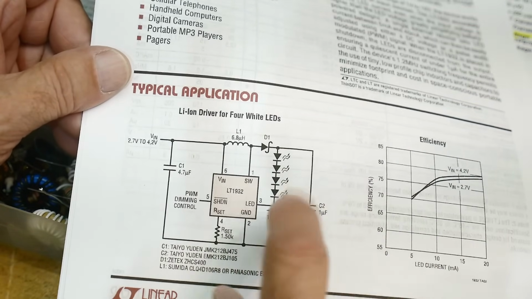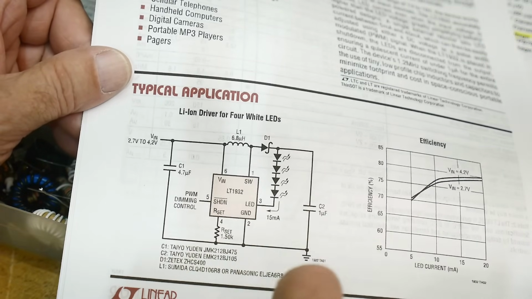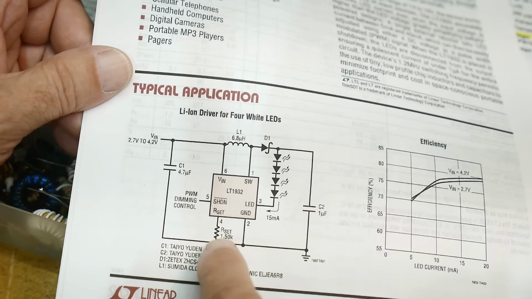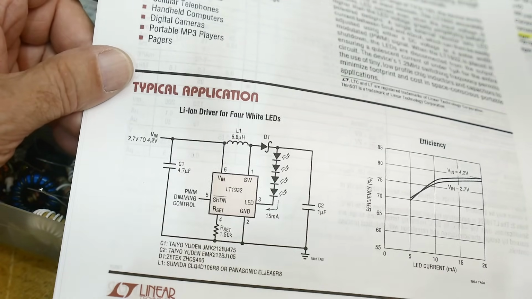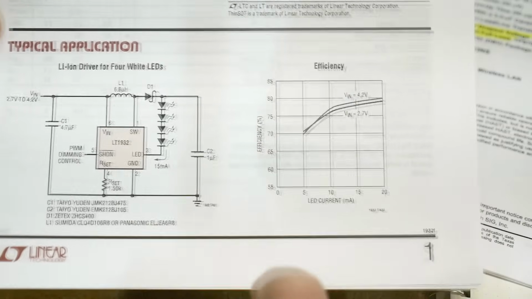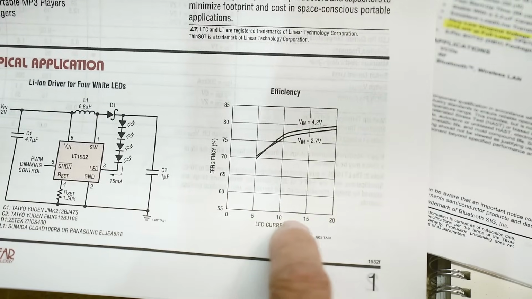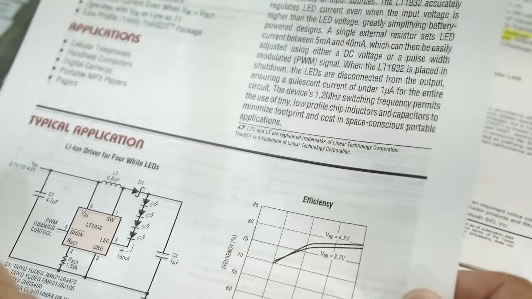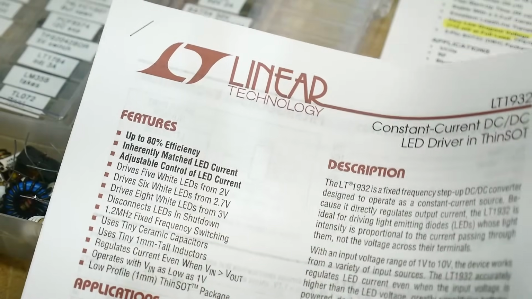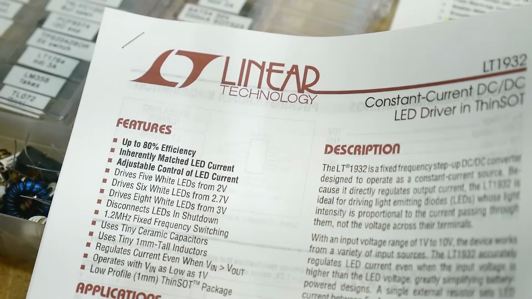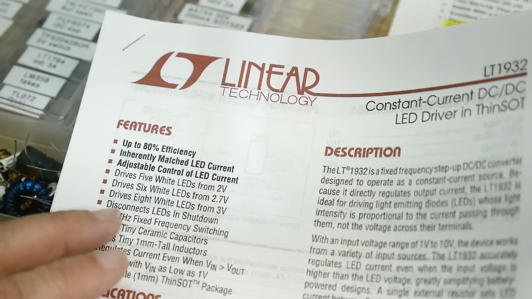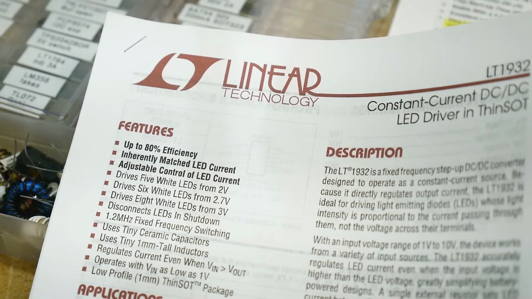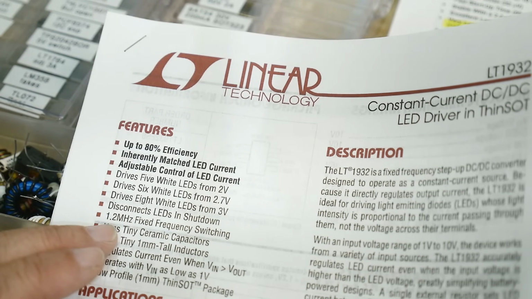And so it boosts the voltage up, and then you can set the current. It's constant current, so you can set the current with this resistor here, RSet. RSet is currently set to 1.5K, and that seems to be giving about 10 milliamps, 15 milliamps, something like that. I don't know. I'll have to look at the data sheet here. Up to 80% efficiency, drives 5 white LEDs, drives 8 white LEDs from 3 volts. So yeah, pretty high voltage output. 1.2 megahertz switching.